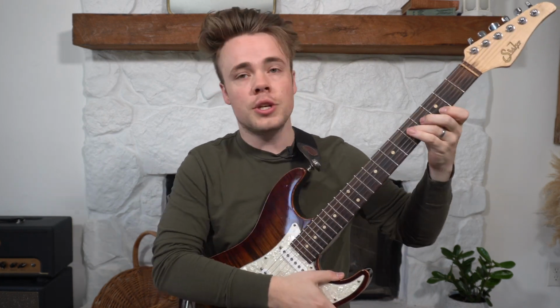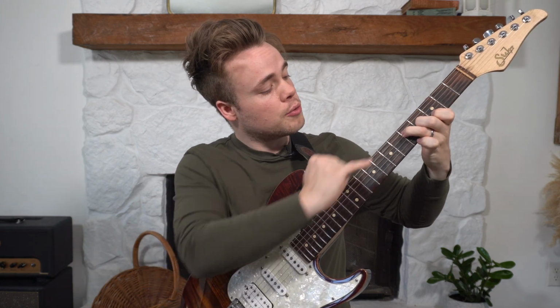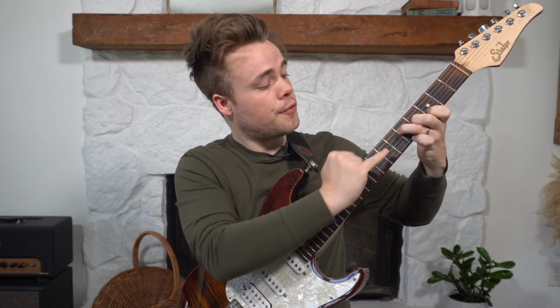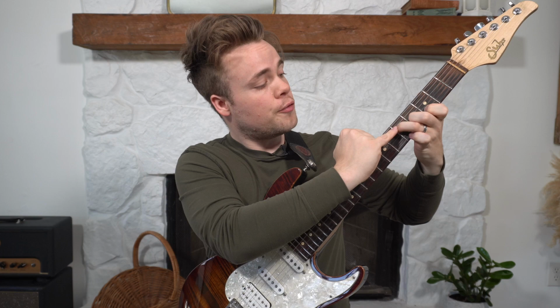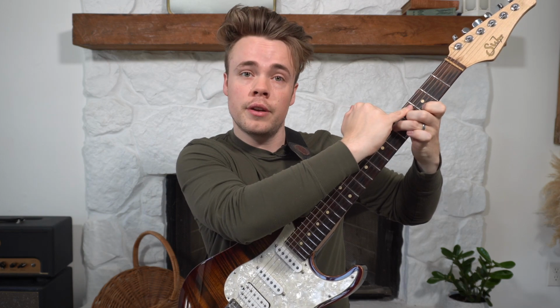All right, now let's talk about strings 2 through 4. Okay, so first I'll show you the root position. What you're going to do is put your ring finger, we're going to create a G chord here, on the 5th fret, 4th string. Middle finger goes on the 4th fret, 3rd string. And your first finger goes on the 3rd fret, 2nd string. And this is going to create a G major chord.